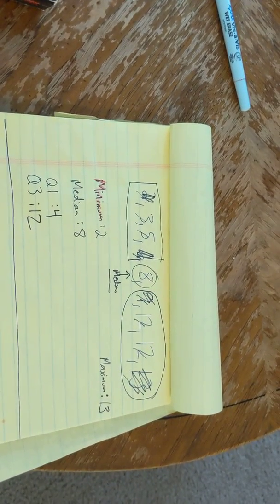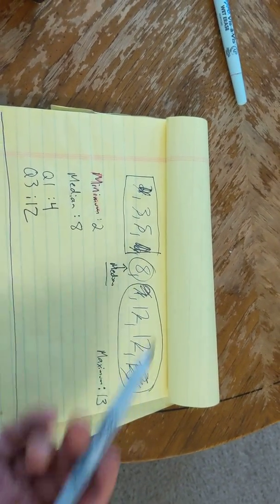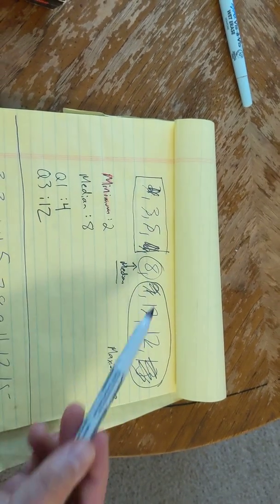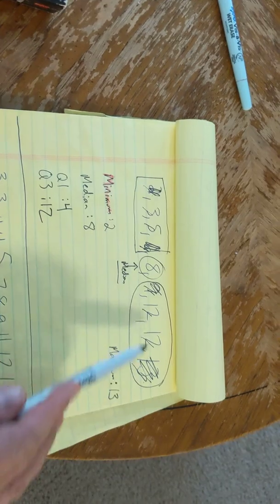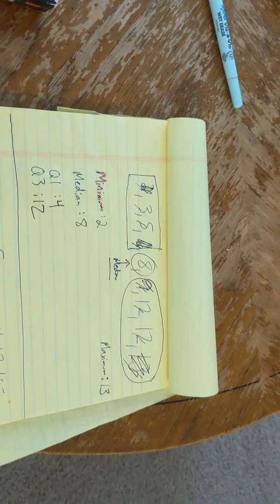So we have all the information. The largest number is the maximum. The smallest number, 2, is the minimum. The median was 8. The median of the lower set of the data was 4. The median of the upper set of the data was 12.